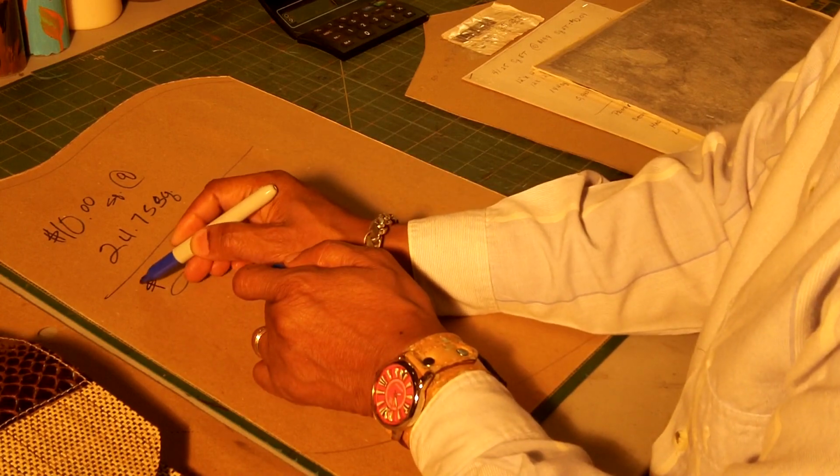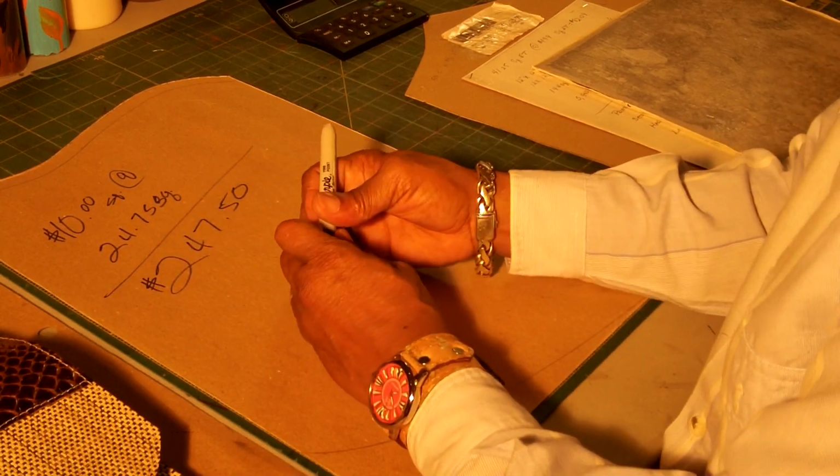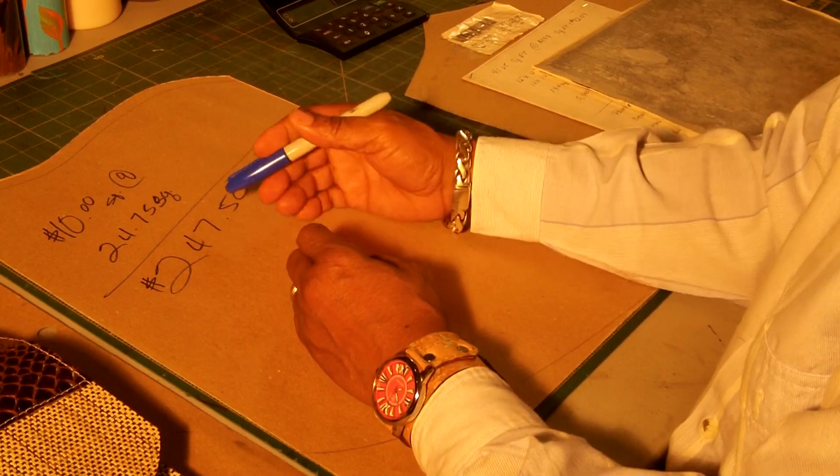That's how much we had to pay out of our pocket up front for that hide.